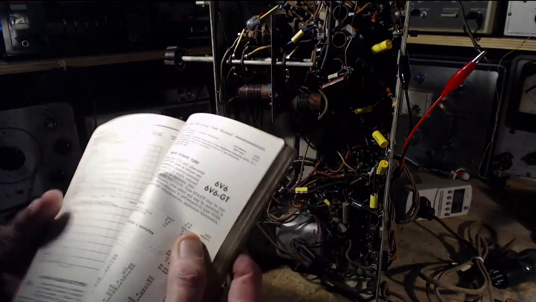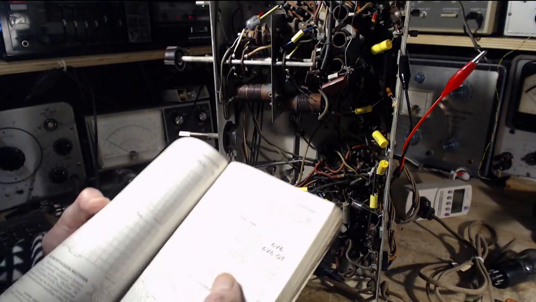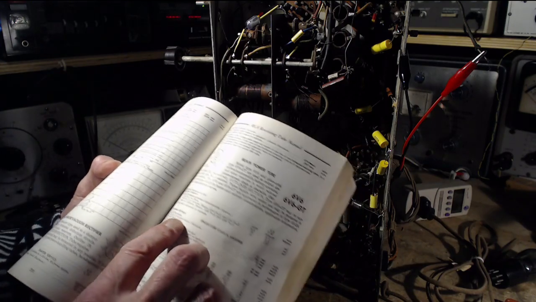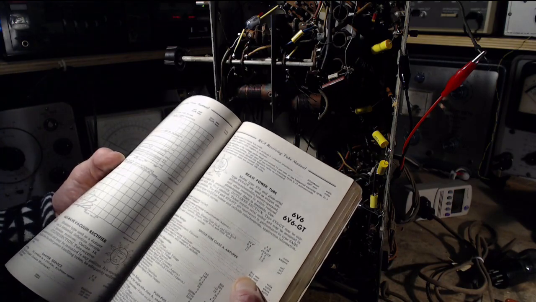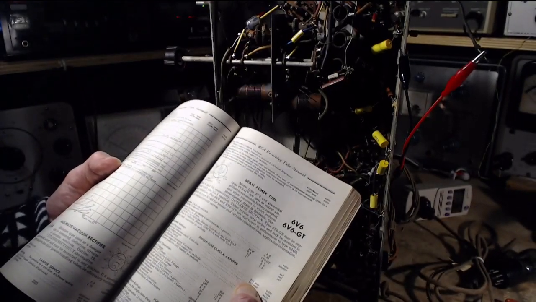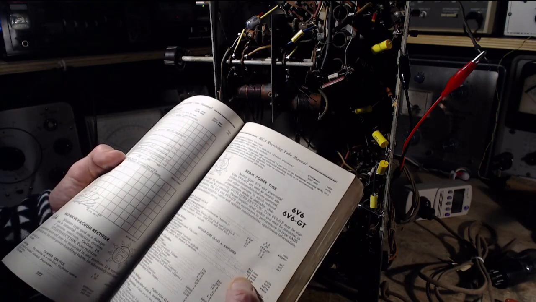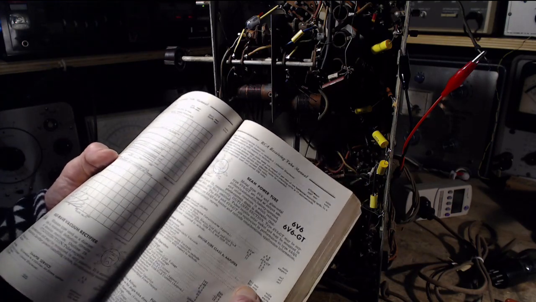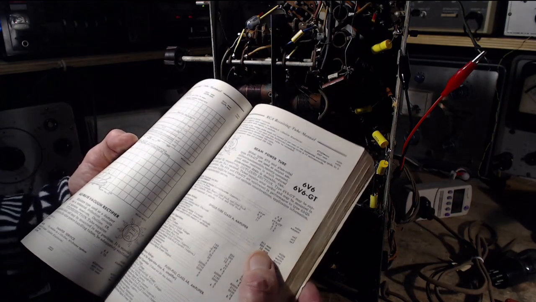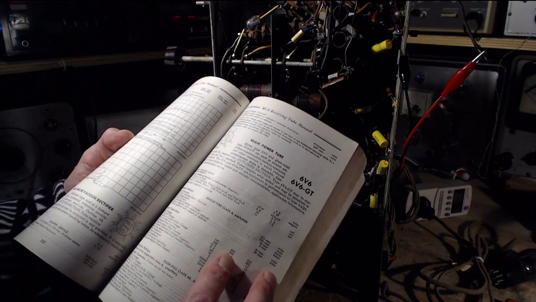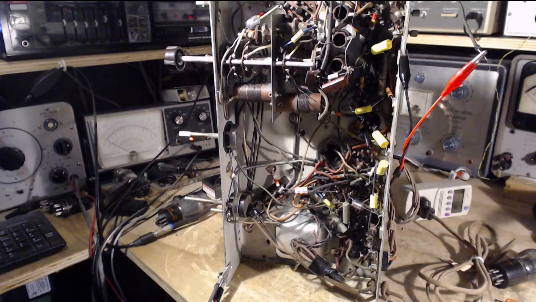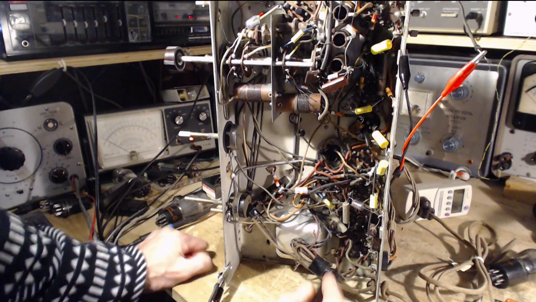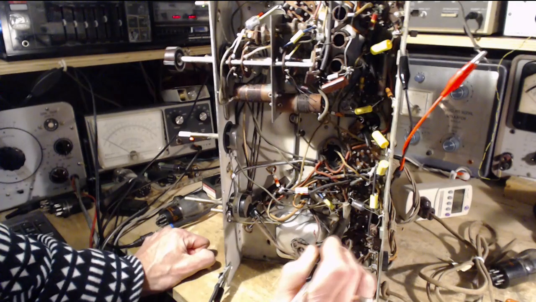6V6, beam power tube. Maximum ratings 315 on the plate. We're at 250. Screen voltage should be 285. Well, we'll check it. Typical operation at 250, the bias is supposed to be minus 12. We're right there. Very, very good. Now, what about the variation between these two readings?